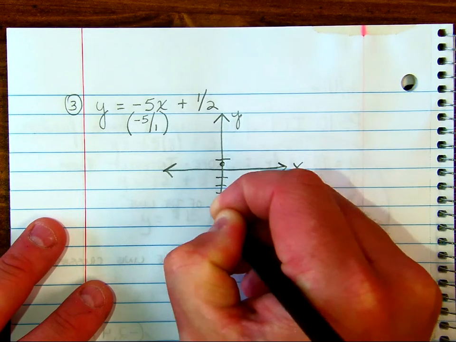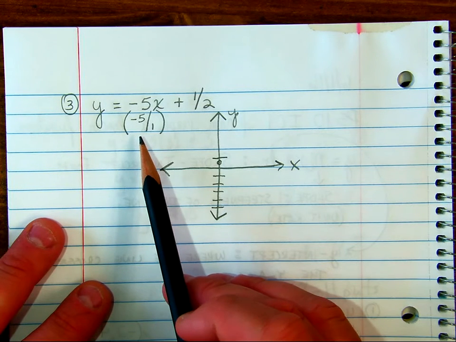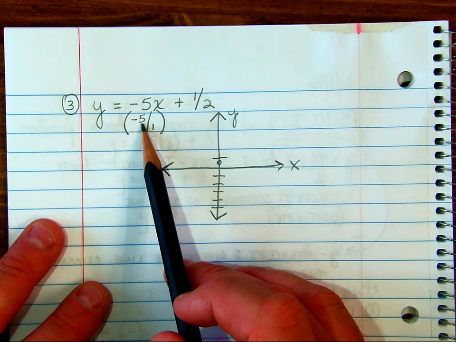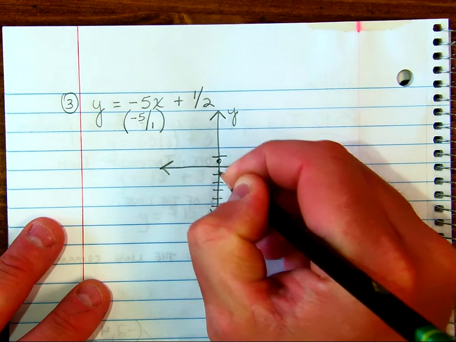So if the change in the vertical axis is -5, Adriana, are we going to go up or down 5? 1, 2, 3, 4, 5.